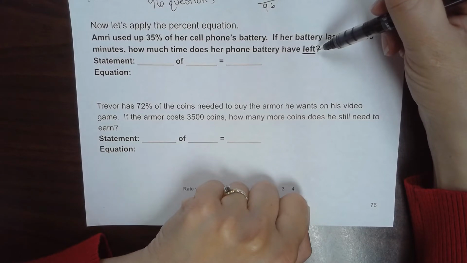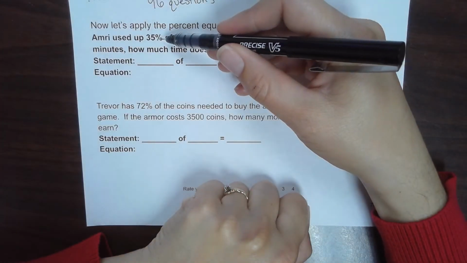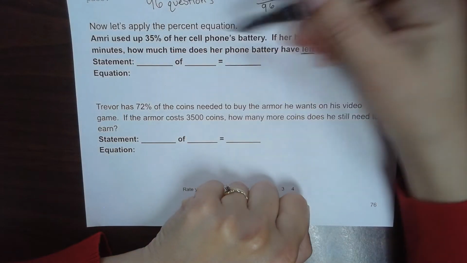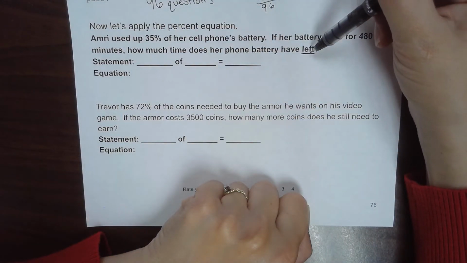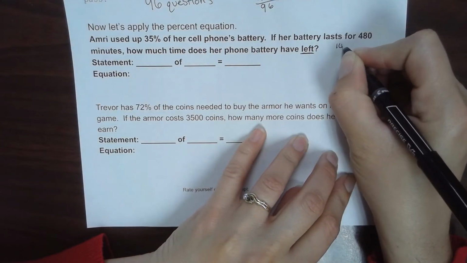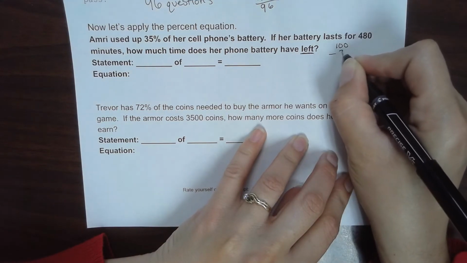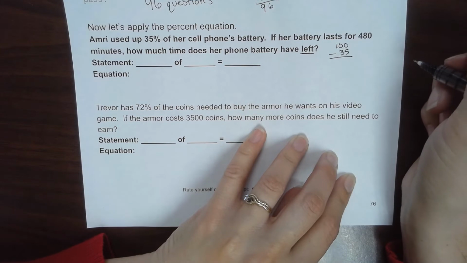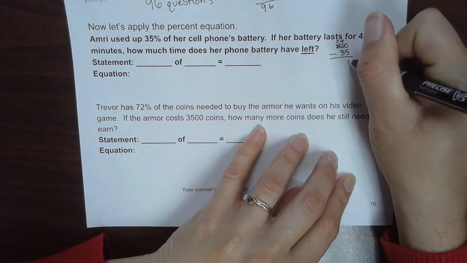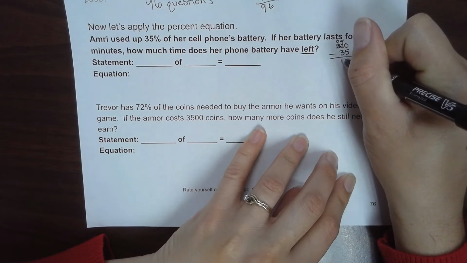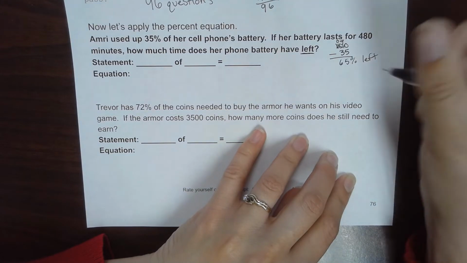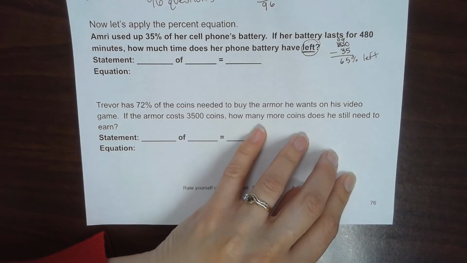We can either A, figure out how much of her battery is gone, and then subtract it from the total, or I could figure out what percent she has left and then figure it out. I think I'm going to figure out the percent. Now remember, the full percent is 100%. If I take away what she's already used, that will give me the percent she has left. So 10 minus 5 is 5, 9 minus 3 is 6. In other words, she has 65% of her battery left. That's important because that's what the question is asking for.